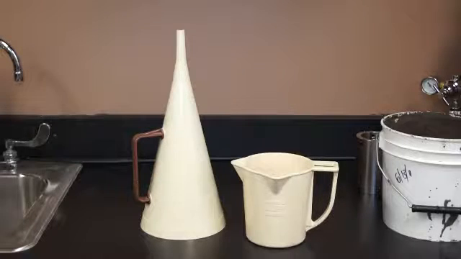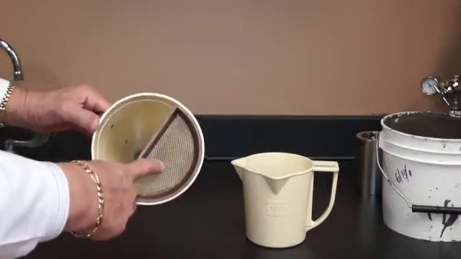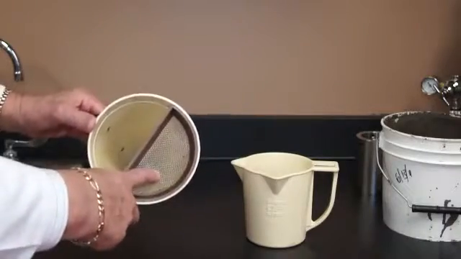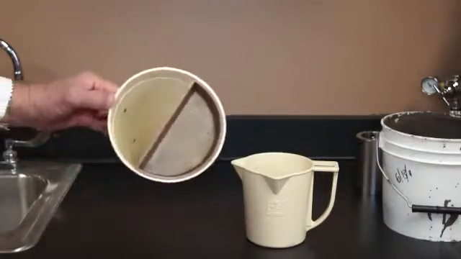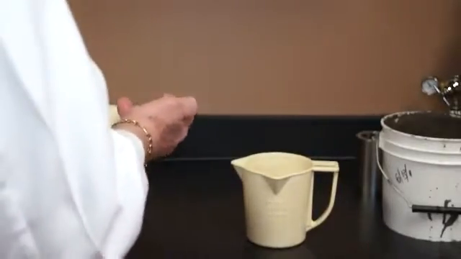The overall dimensions of the funnel, it's a little over 6 inches in diameter. There is a 12 mesh screen here that you pour your liquid through to get rocks and pebbles and things of that nature out of the way that would interfere with the opening at the bottom.